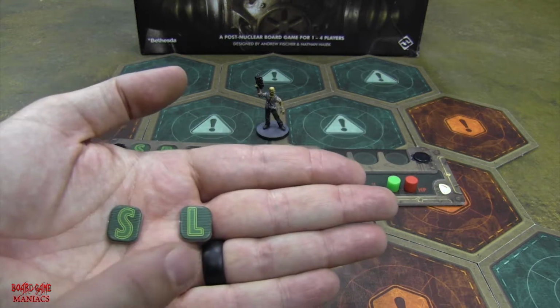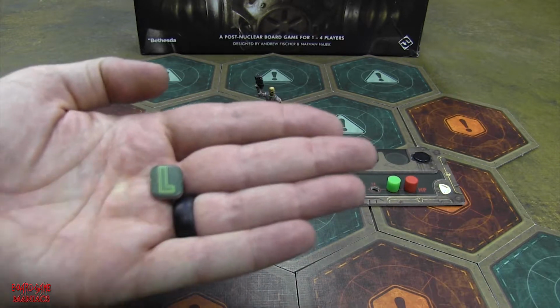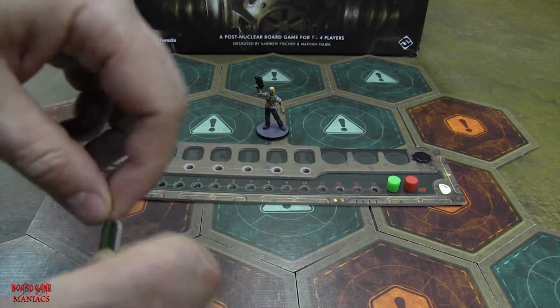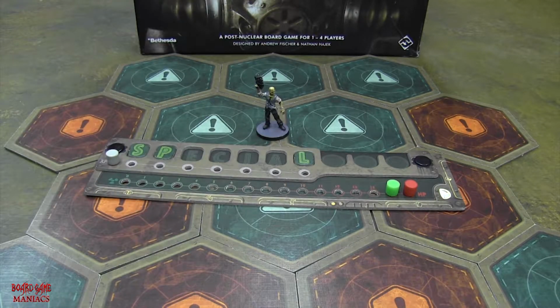and you can only take 1 of these. So I already have an S here that you can see, so I obviously will be taking the L, and then I would place it into my character board. And again, that is every time you level up playing the game.